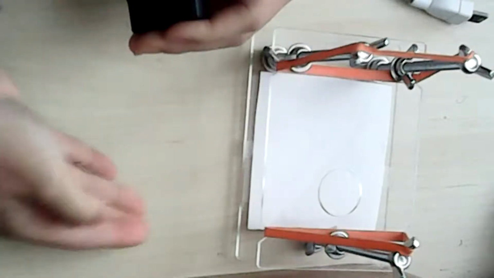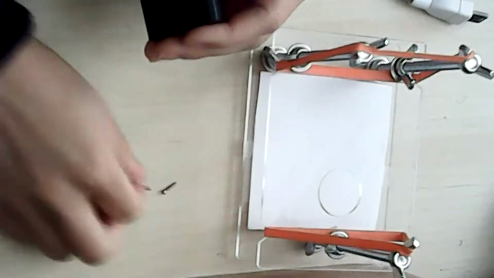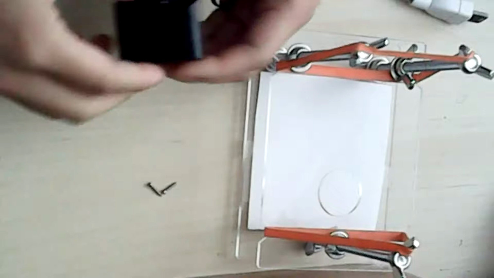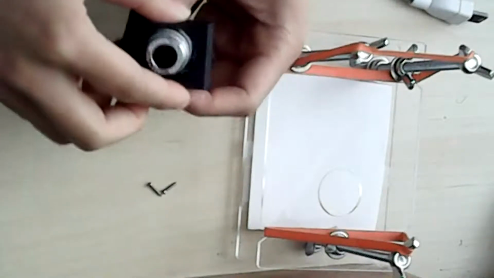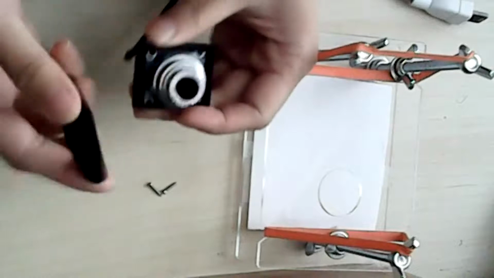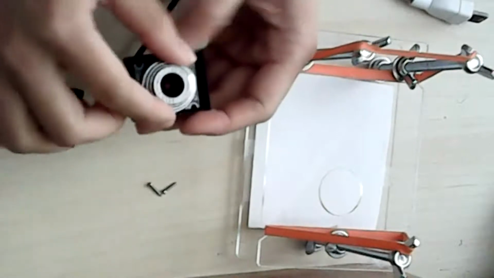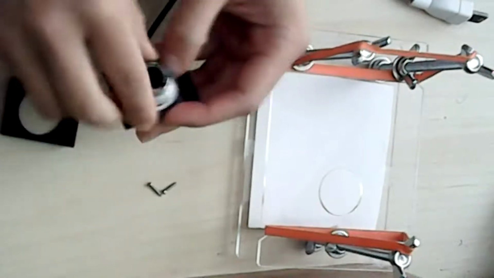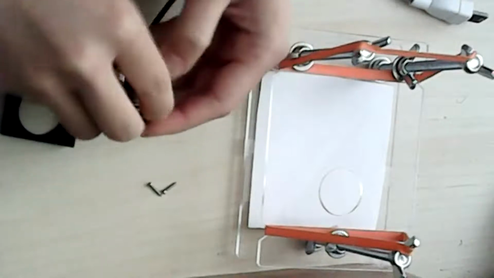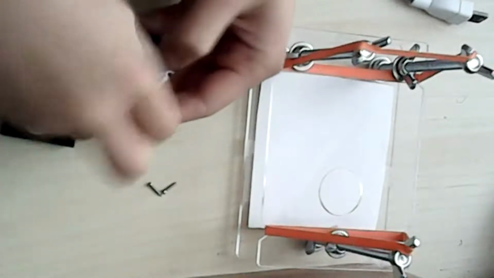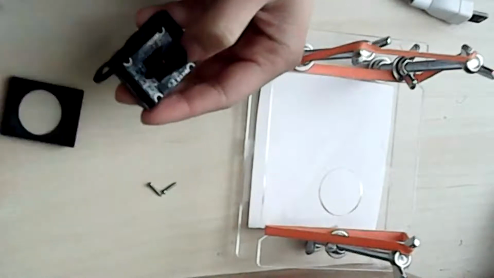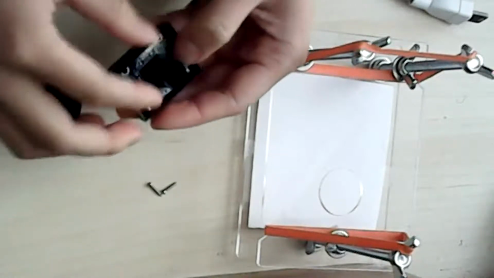Make sure you don't lose the 2 tiny screws. Once that is unscrewed, then it comes apart, and then you can just pull this off. You don't really need to twist it. Gently pull it off, and it just comes off. And then, yeah, we're good.